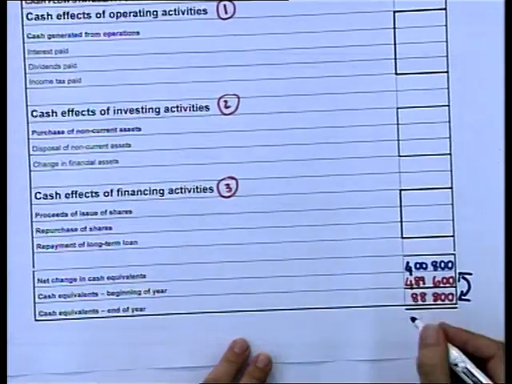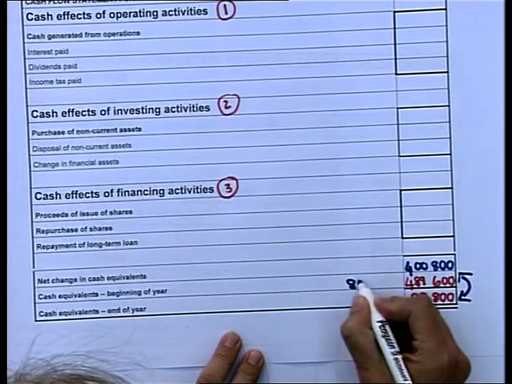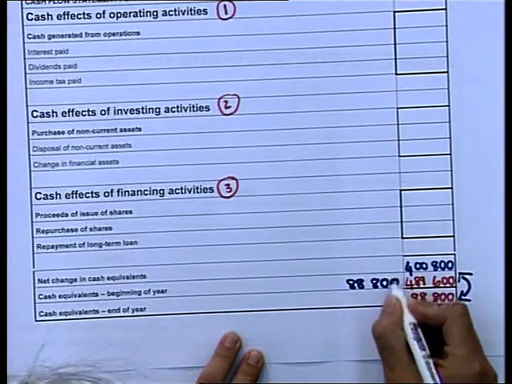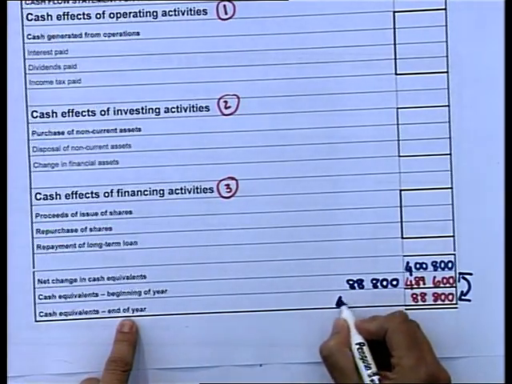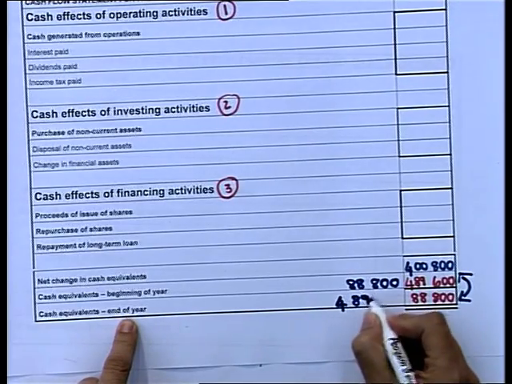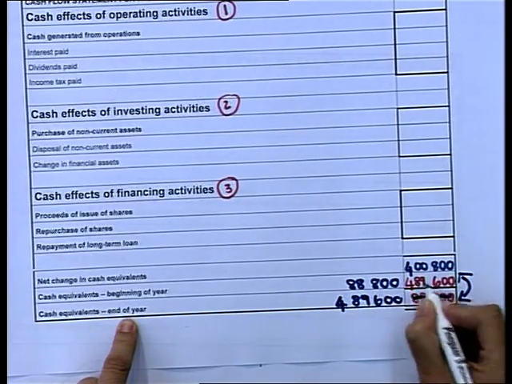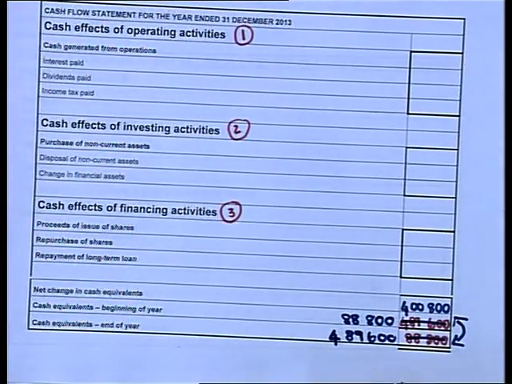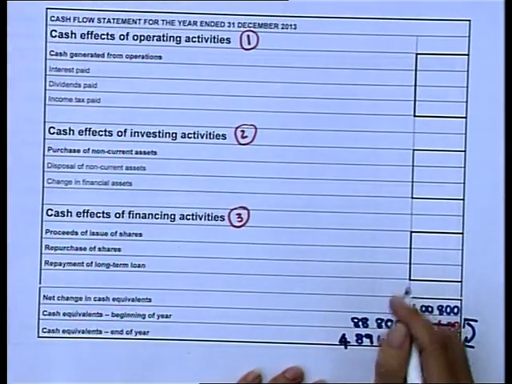Apologies for that mistake. This one must be 88,800, and this one, of course, at the end of the year, it is 489,600. So just cross that out. Okay, and now, grade 12, I want to explain what happened.